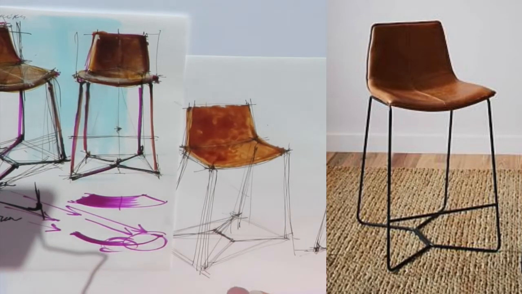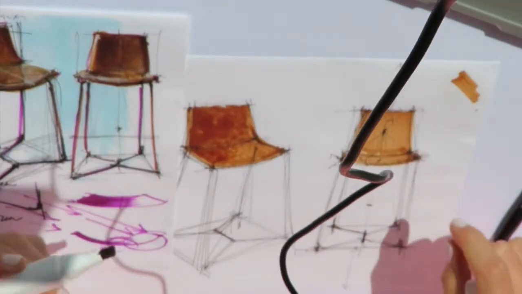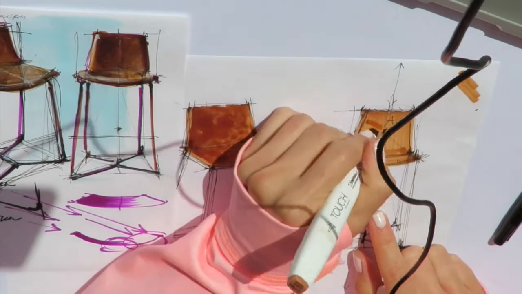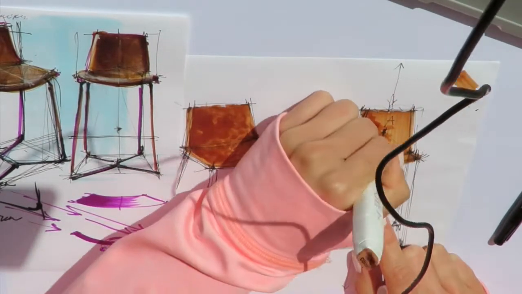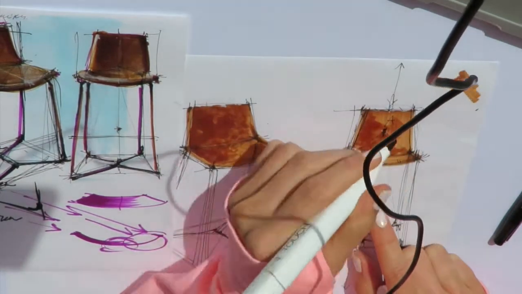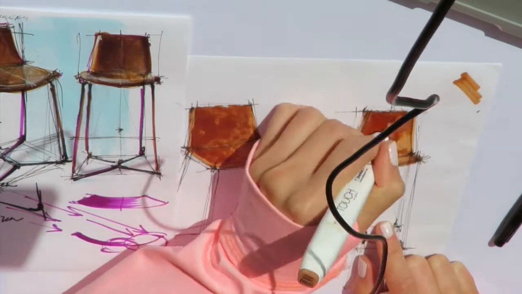Why? Because our light source is coming from the left, and I want to show this nice contrast between this light part, which is lighted, you remember this thickness of the chair, and the beautiful contrast between light and shadow.